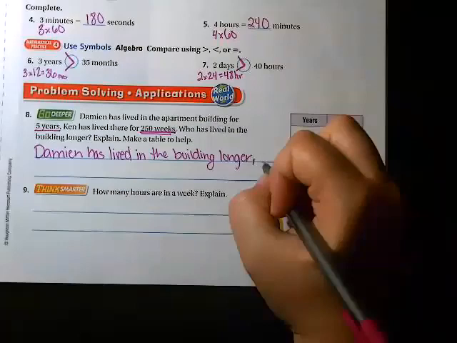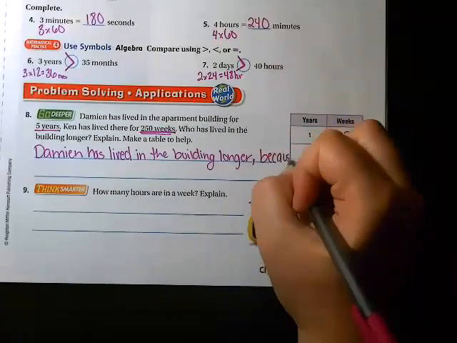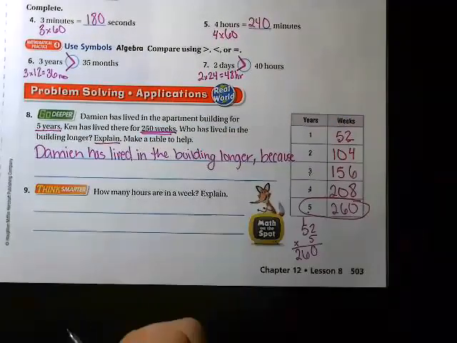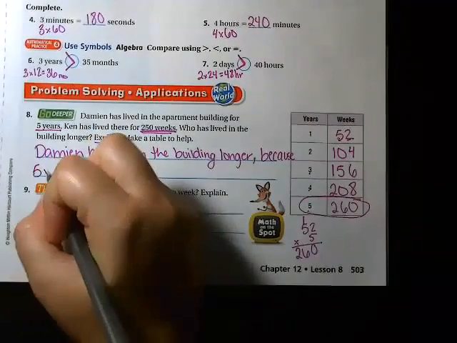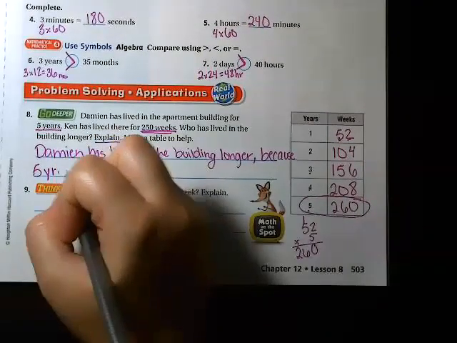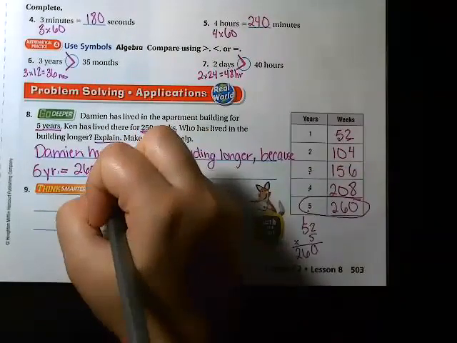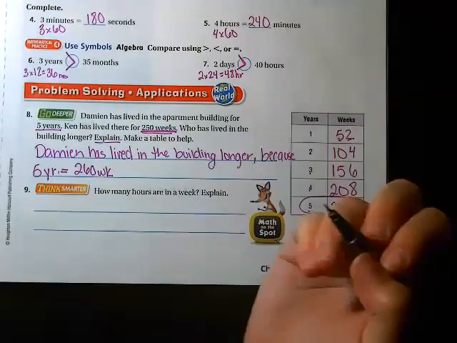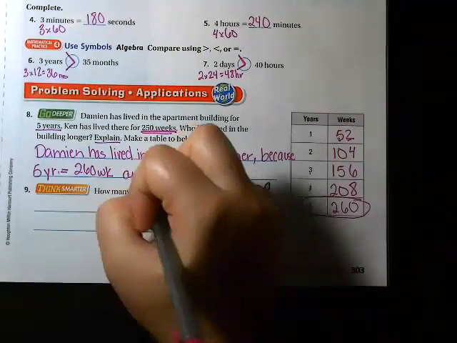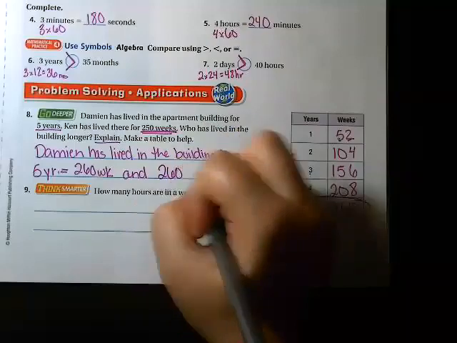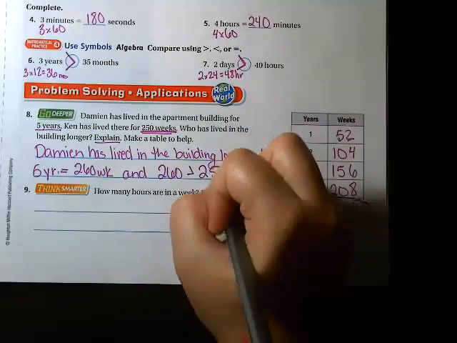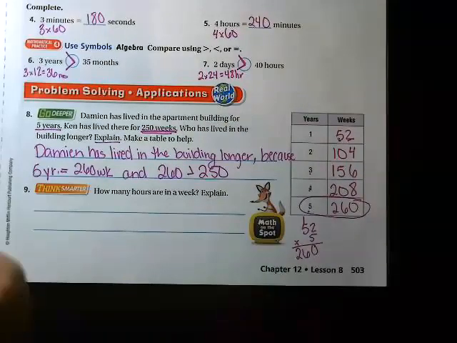And I know this because, which is part of our explain, 5 years equals 260 weeks. And I know that 260 is greater than that 250 weeks that Ken had. So that would prove that I did my work and I did not just guess at the answer.